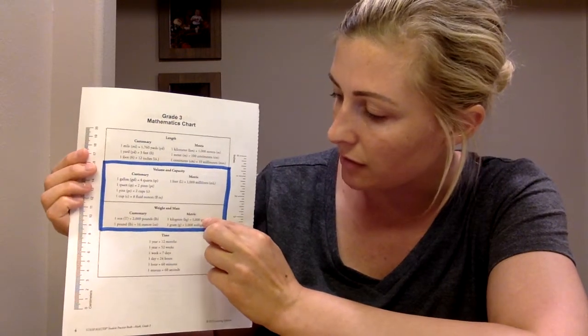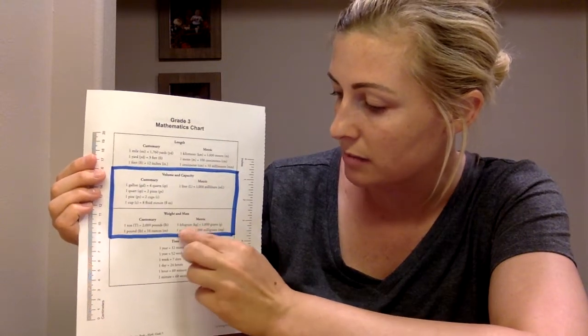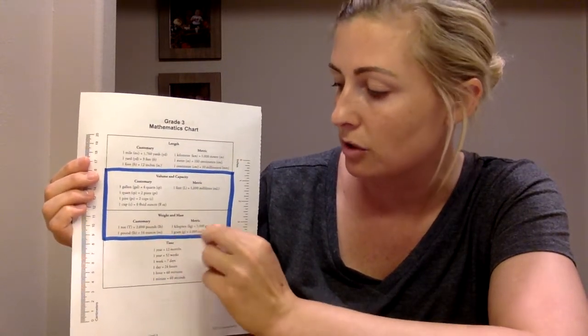And then again, for the metric mass, we're going to be converting grams to kilograms, milligrams to grams, and just converting within this metric mass.